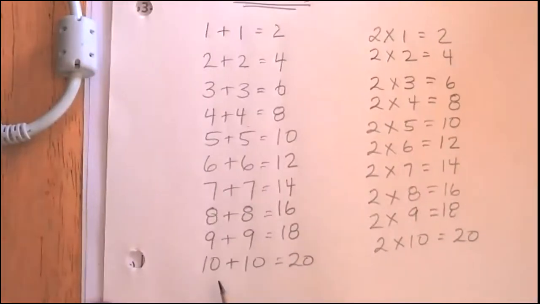So you can think of it as 2 groups of 10, or we sometimes say 2 times 10, or 2 multiplied by 10, or 10 multiplied by 2.